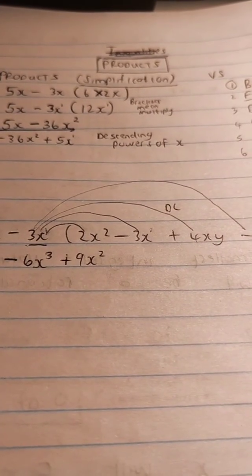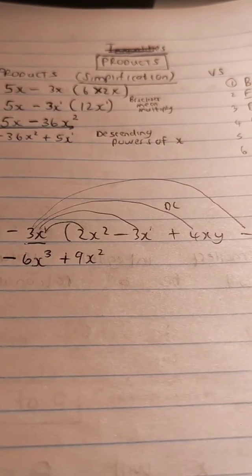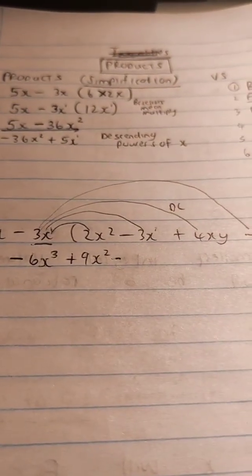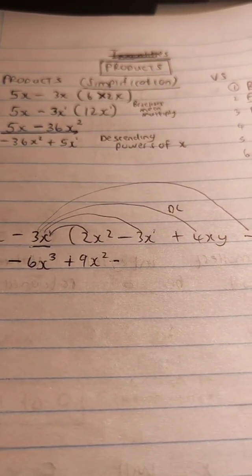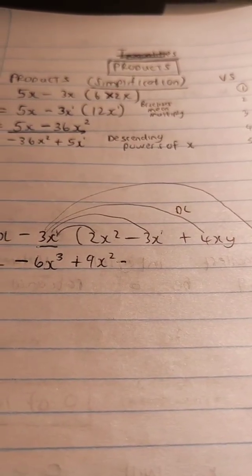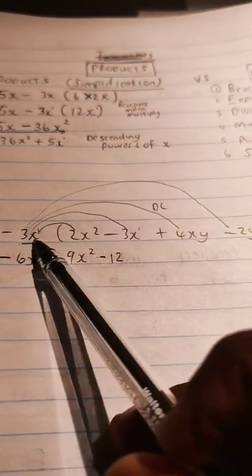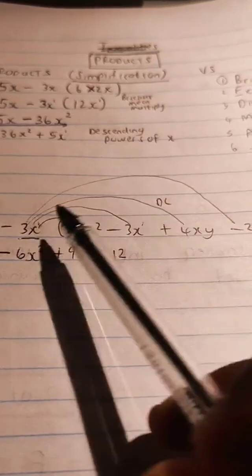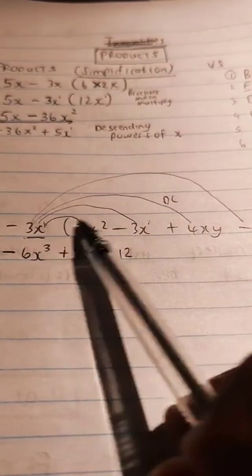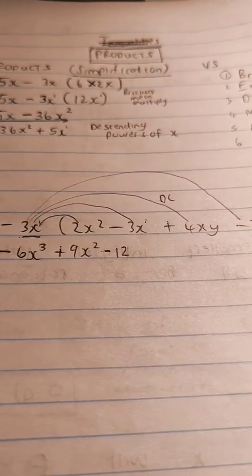3 times 4, the number. Negative 3 times 4. That's the number now. Now you are moving on to the number from the 3 times 4. Then you move on to the letter. X times x. Well, those can be taken care of. X times x.